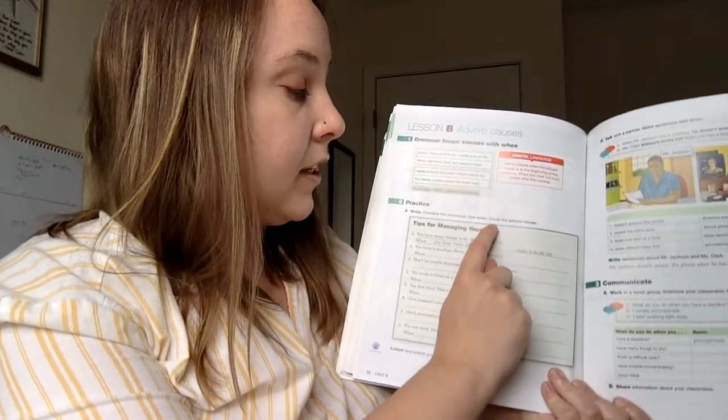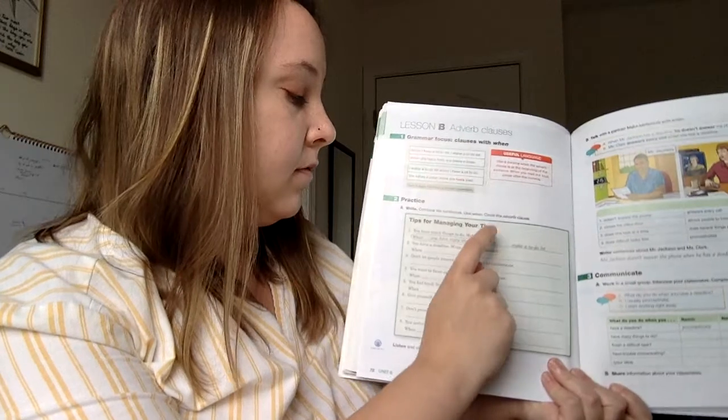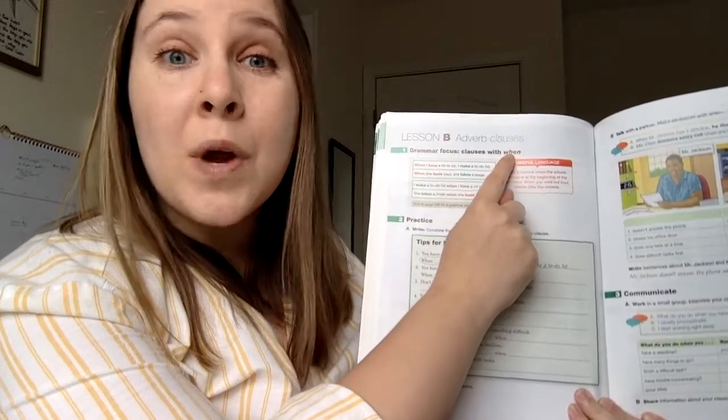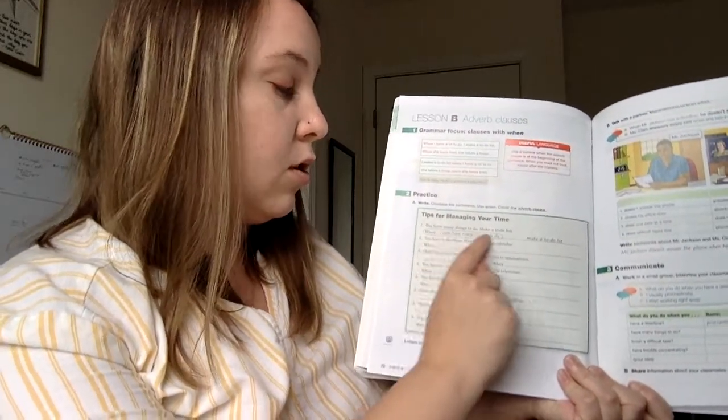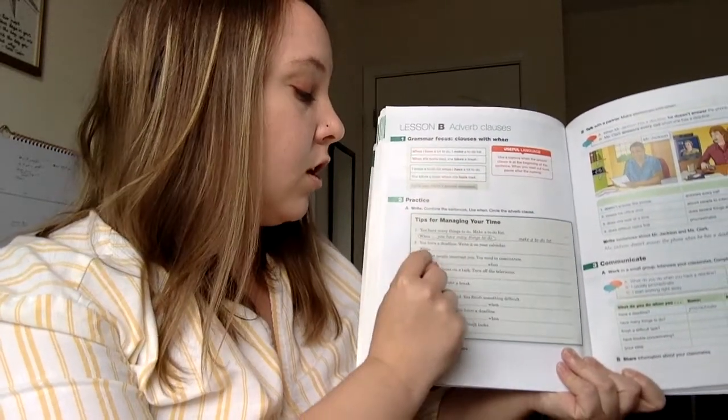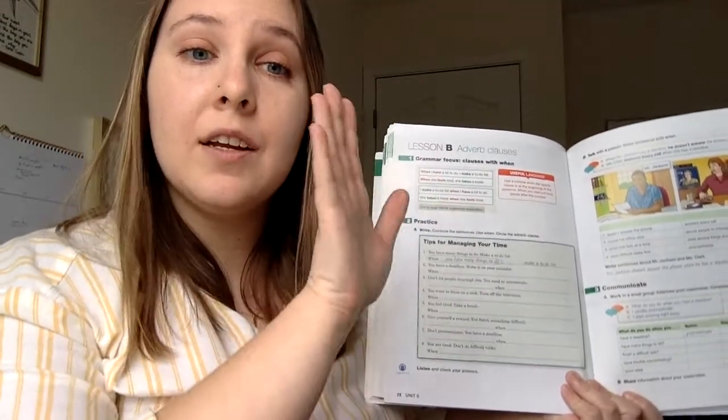And then the last step says circle the adverb clause. When we say adverb clause, we mean the when clause, that when clause. So you just circle which clause uses when. So I want you to do this for homework. You're just going to copy the sentences into the correct blank, circle the clause that uses when. It may be at the beginning or the end of the sentence. And then I want you to just read through them out loud. I want you to practice hearing the full sentence. Hear what it sounds like all together as one long, complex sentence.